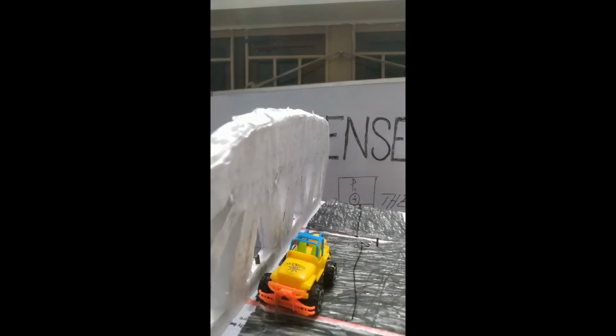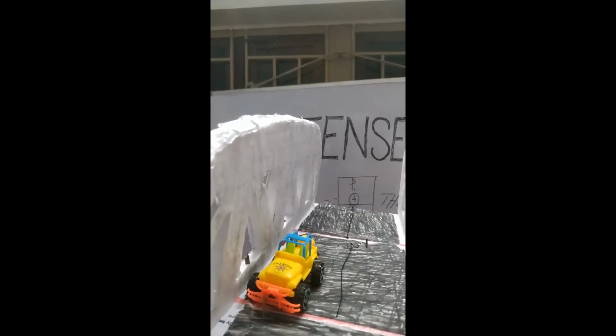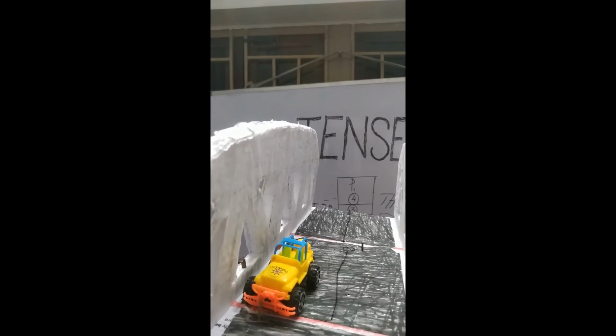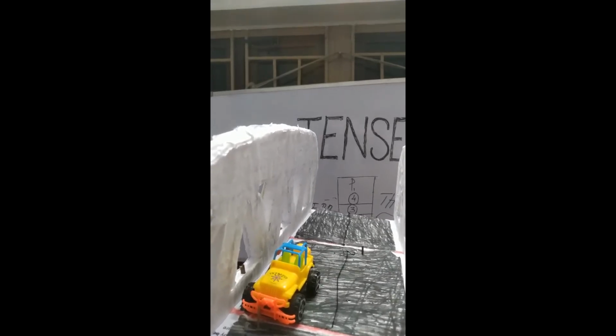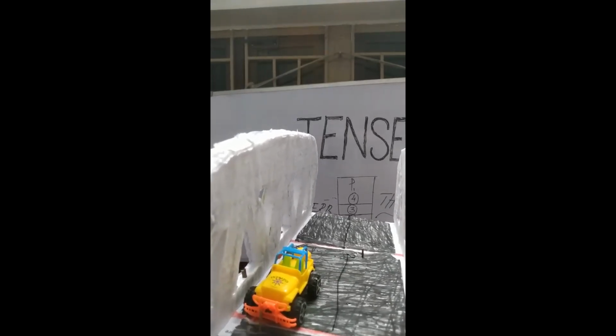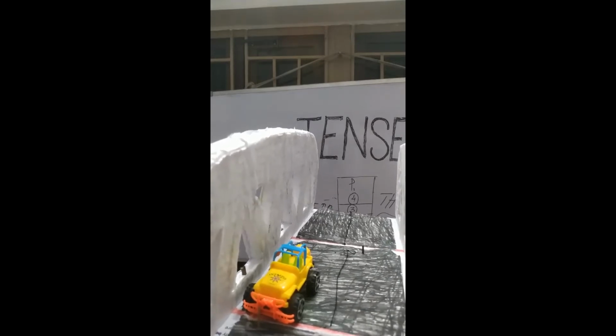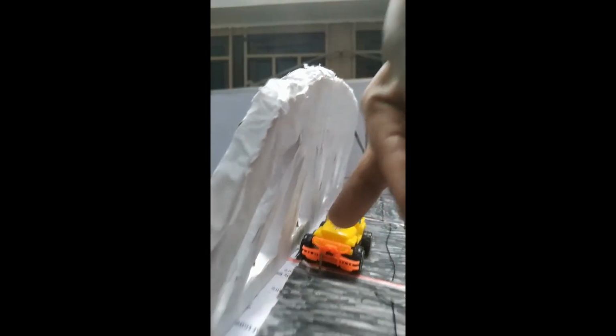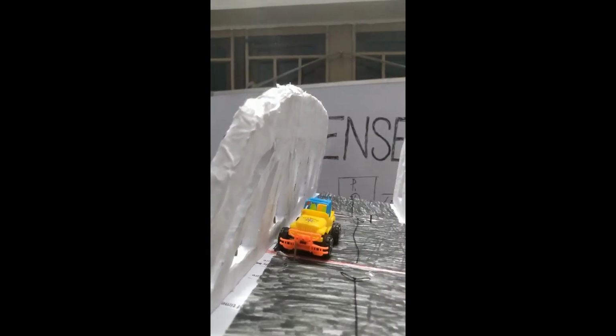But if the car has to reach the end of the bridge, it will have to cover the distance ranging from this point to the end of the bridge. It will be a future action.